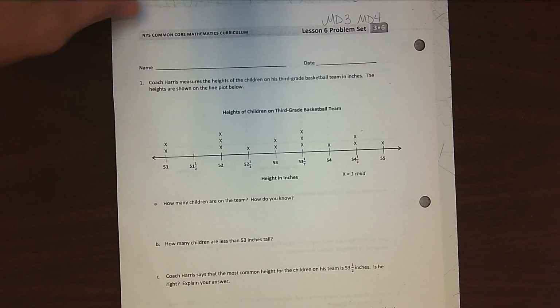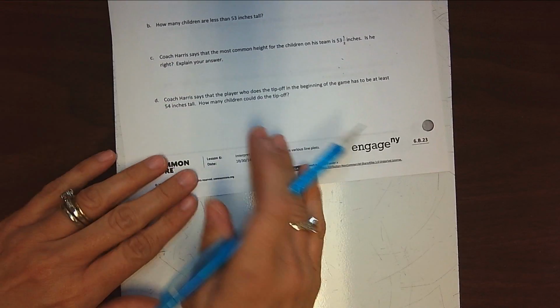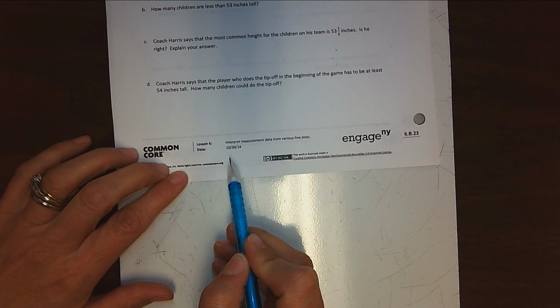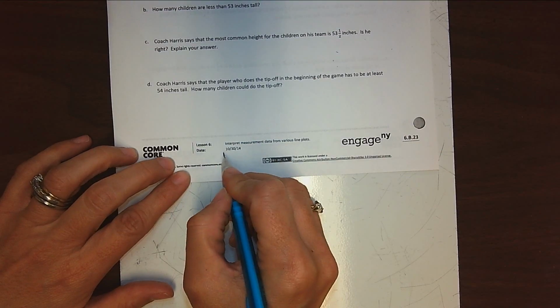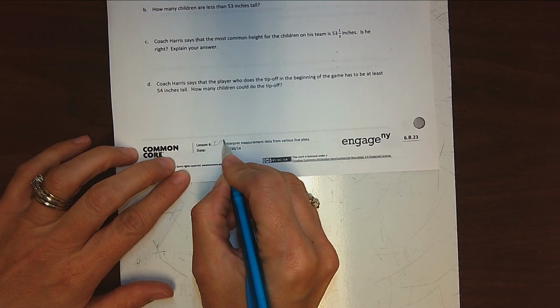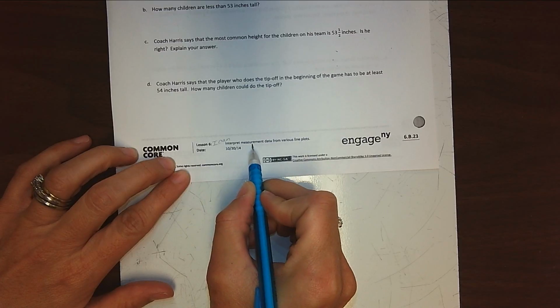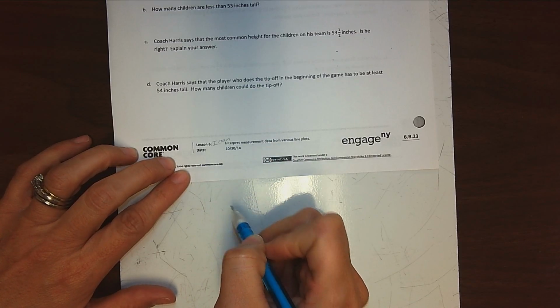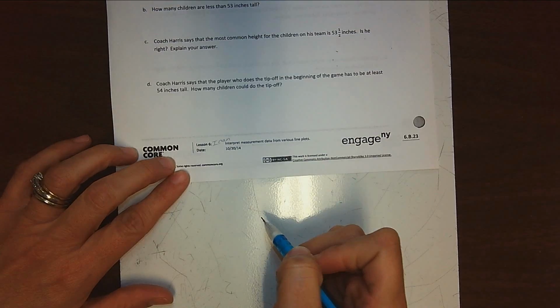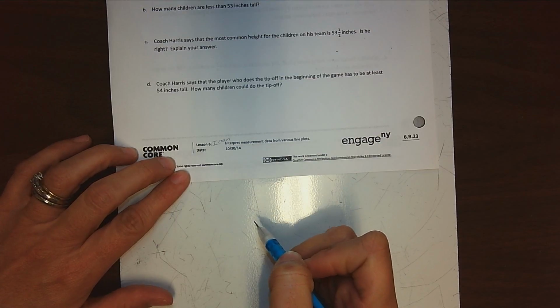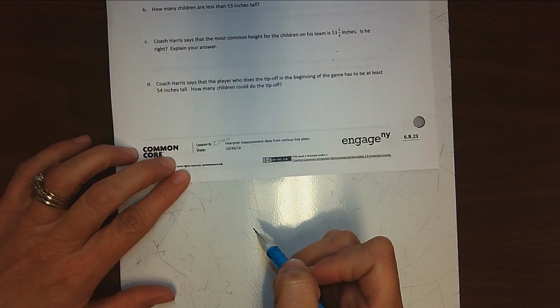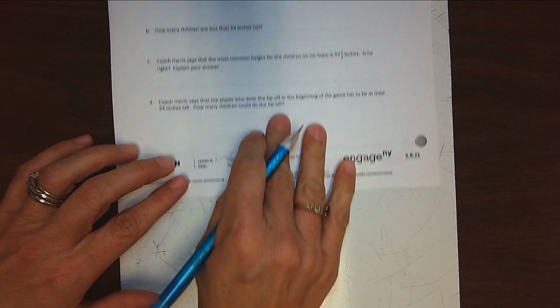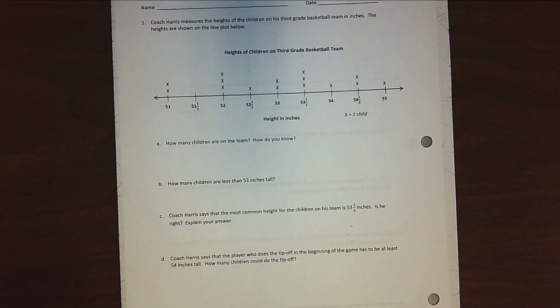If you go to the bottom of your sheet, you've got your objective for today. I can interpret measurement from data from various line plots. That just means I can look at these line plots and I can understand the data that is on the line plot, and then I can answer questions about it. Right? All right, so let's go back up and look at question 1.